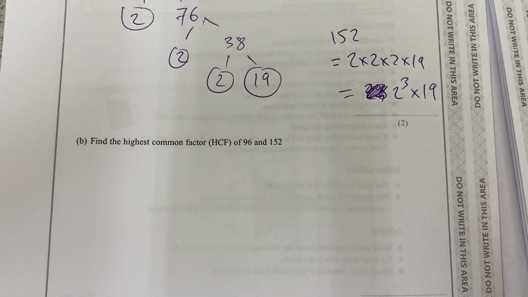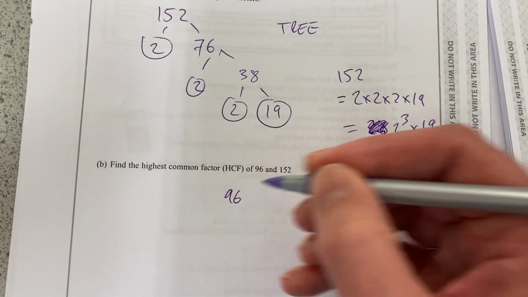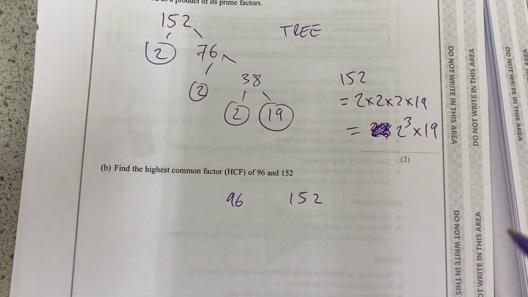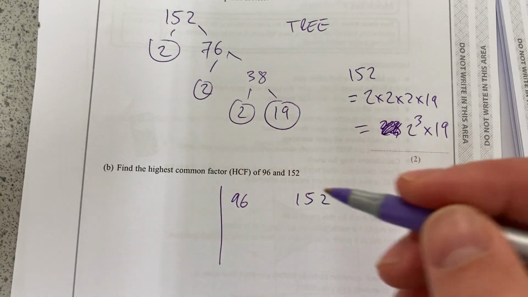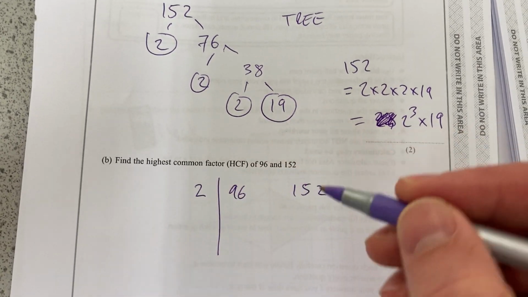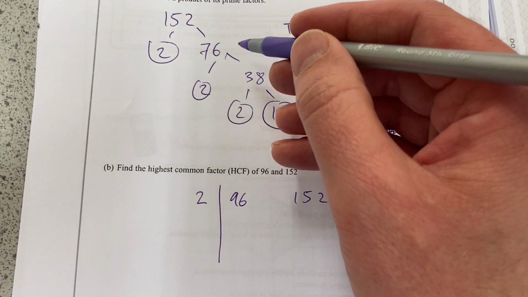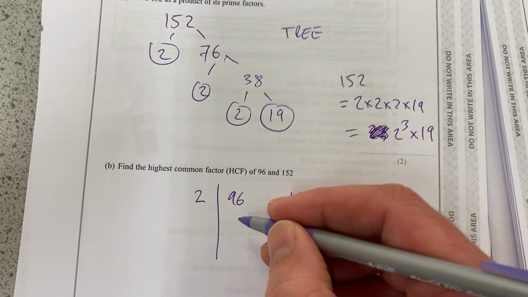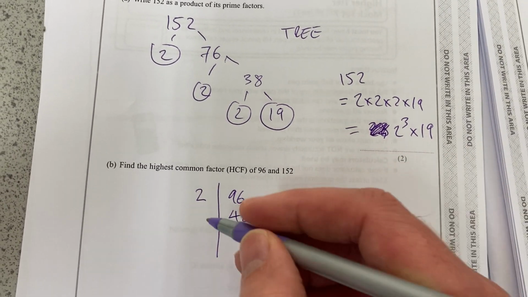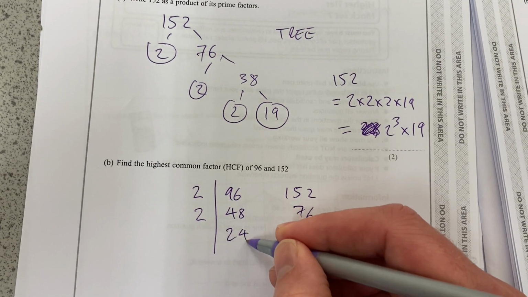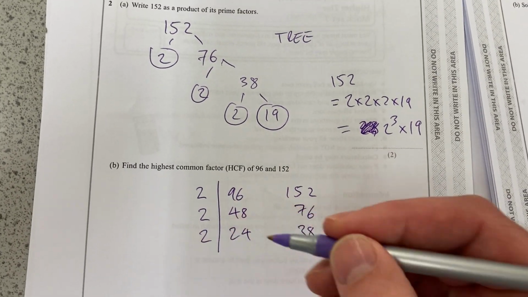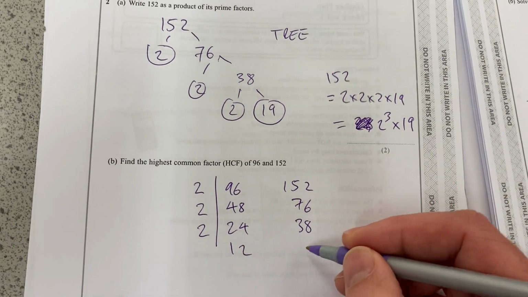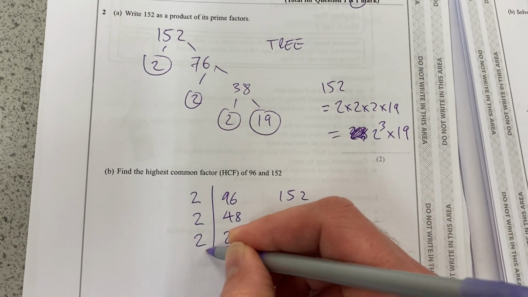Next question says, find the highest common factor of 96 and 152. So we could use some information we've got here. I prefer using the table method. Divide both sides by 2. I now know what that is. It's 76. That is 48. Divide by 2 again, that's 24. That we now know is 38. Divide by 2 again, that's 12. That's 19. We stop there because it's prime.